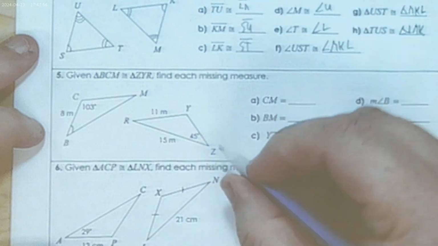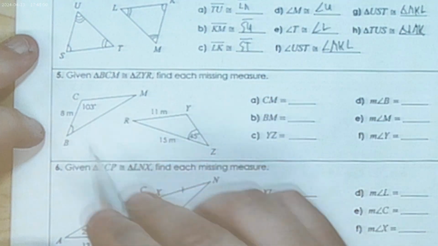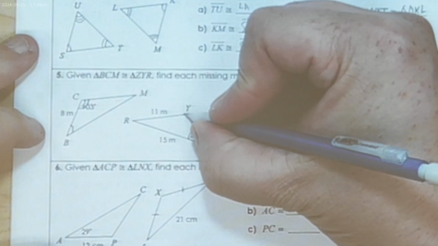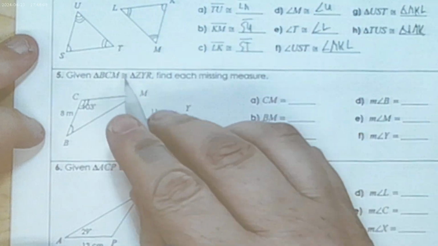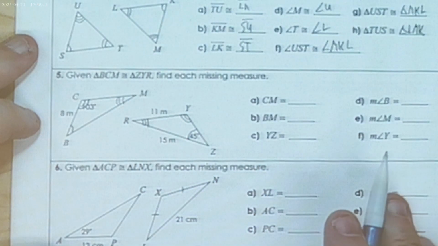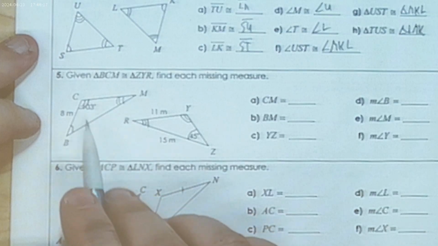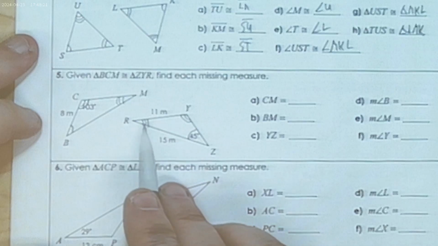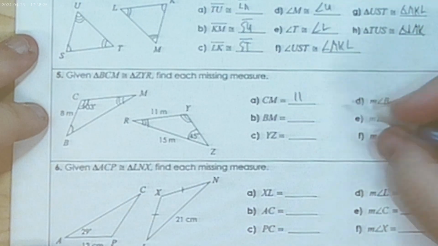That gives me B goes to Z, so that's 1. C is to Y. Okay, I probably could have guessed that one, but it's still always good to be 100%. And then M is going to be with R. Okay, all my reference angles are set. So let's see. I've got CM, which is between reference angle 2 and 3. On the other triangle, between reference angle 2 and 3 is 11, so CM equals 11 meters.